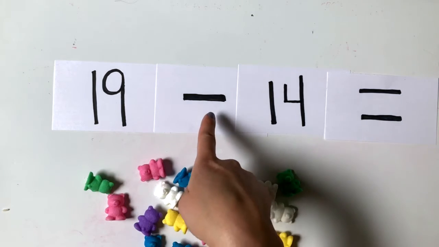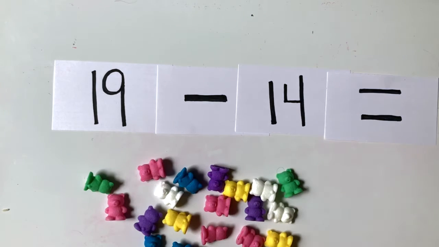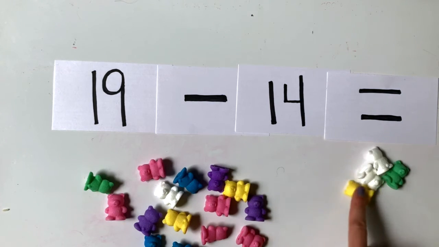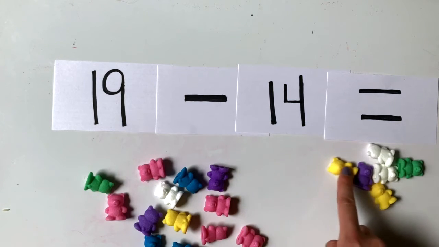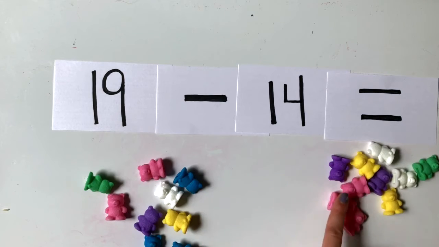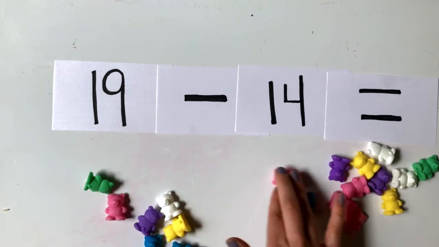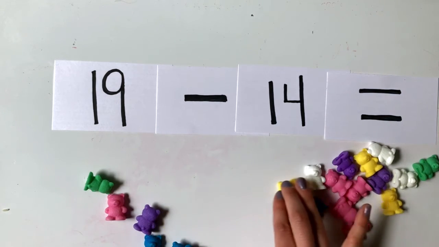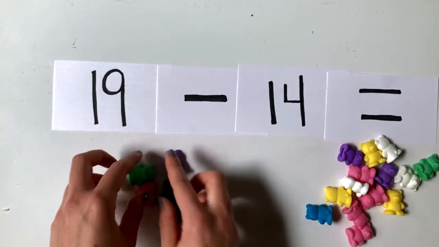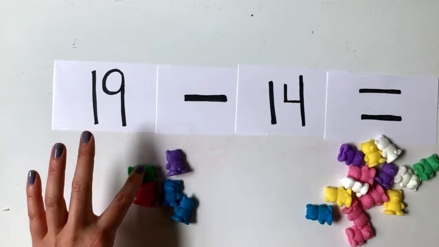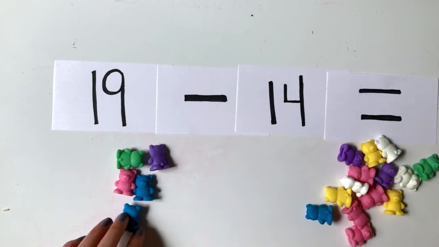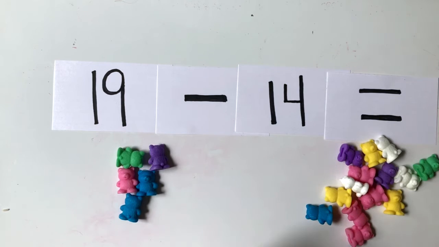Then you would have to take away 14. 1, 2, 3, up to 14. And now we're going to count how many bears are left in this pile. 1, 2, 3, 4, 5. And that would be our answer.